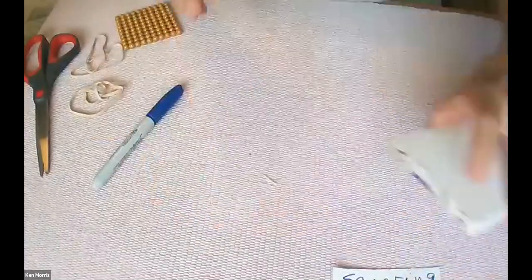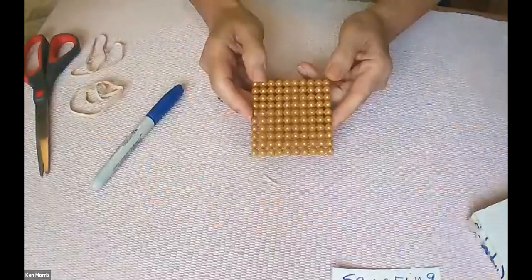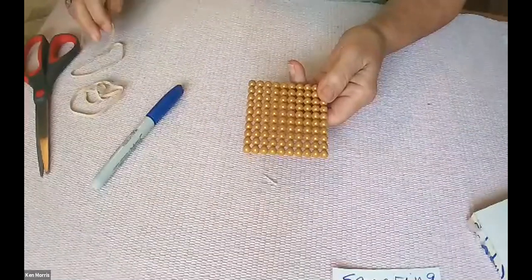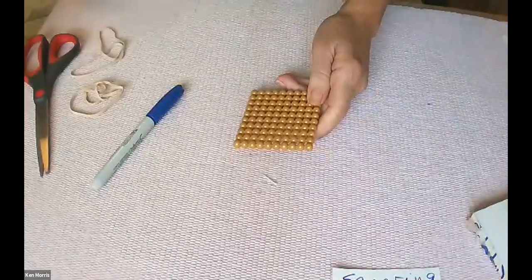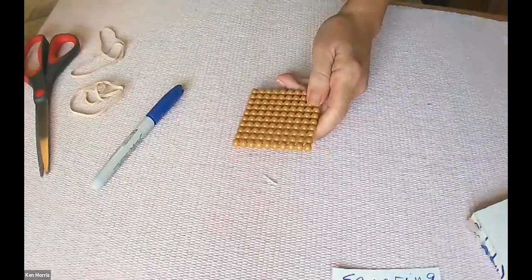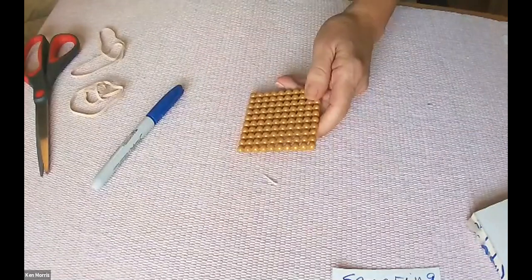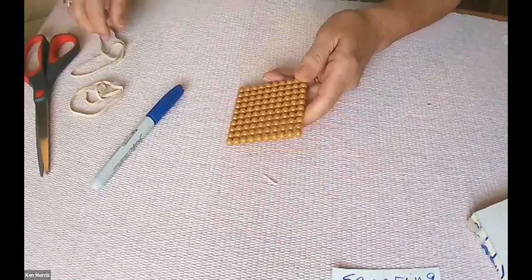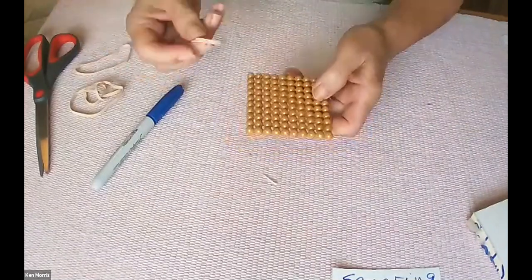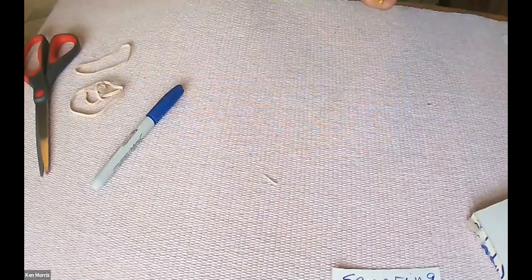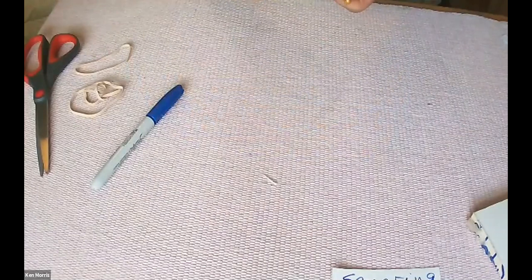All right, so I have my 100 square again. I'm going to do 3, 5, and 2. Okay, 5 and 2. All right, I'm going to start by doing 3 plus 7 again, like we did before.